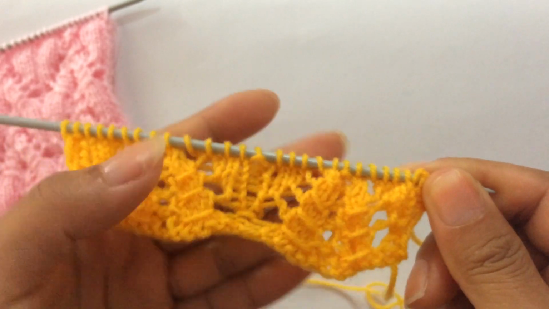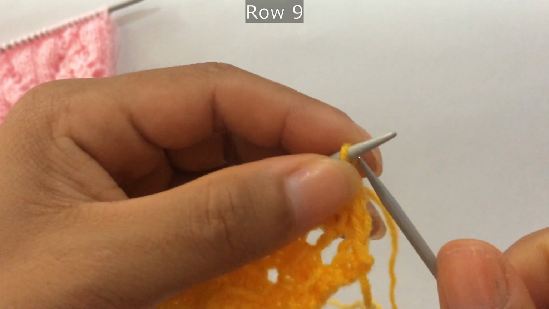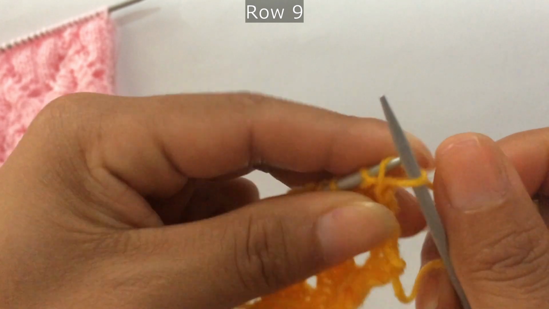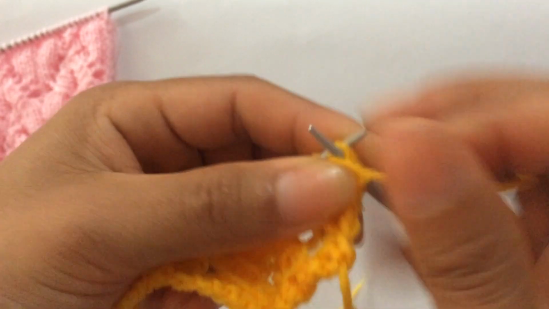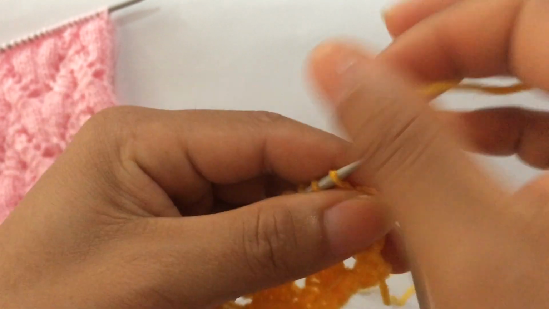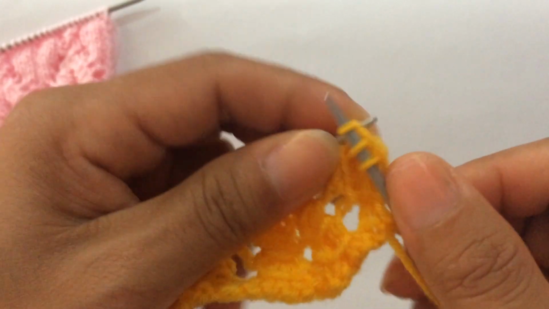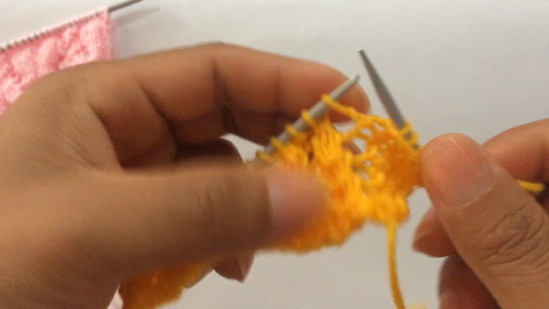Row 9, knit your edge stitch through the back loop, purl 1, start the repeat from here, knit 3, 1, 2, 3 and purl 1.